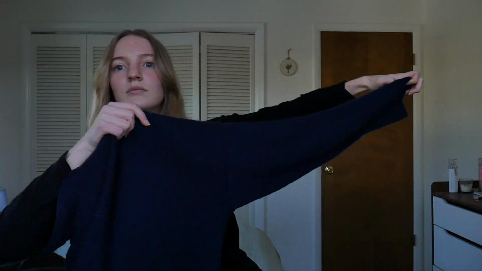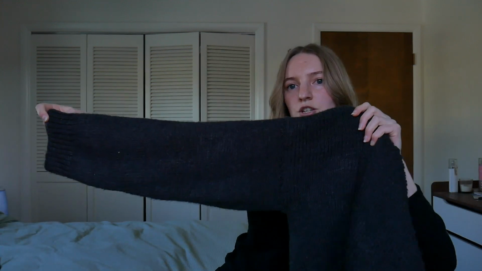The same thing goes for this navy blue one that I did. In fact, I think I did the exact same thing. Sorry if you can't see that. And for this other one, yeah, this one is much less of a decrease.